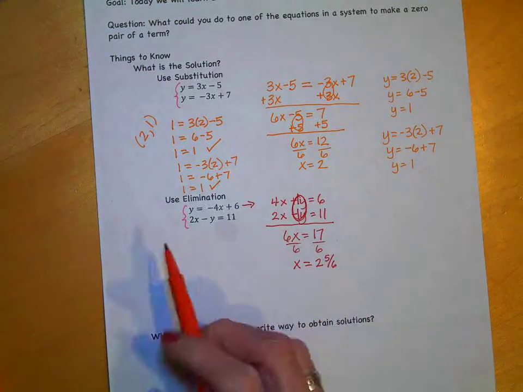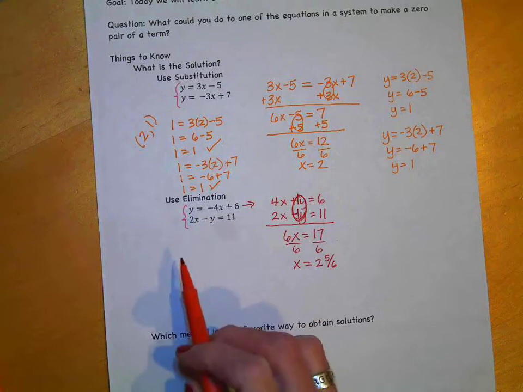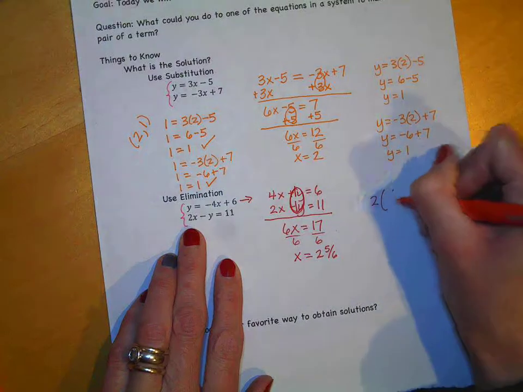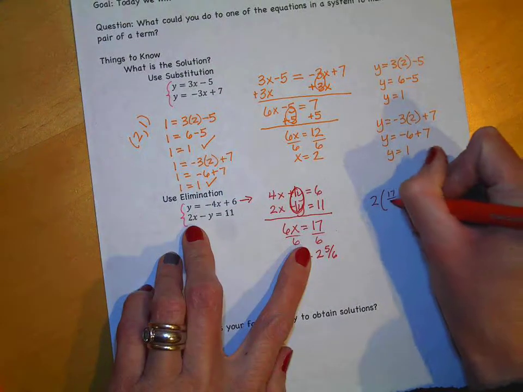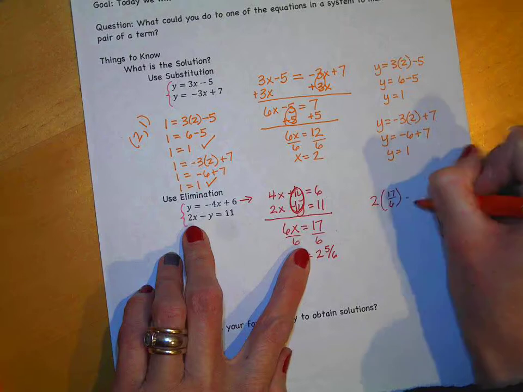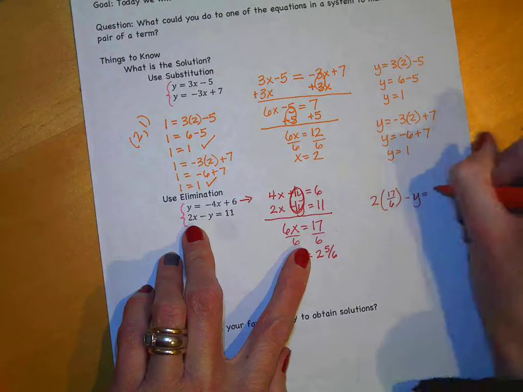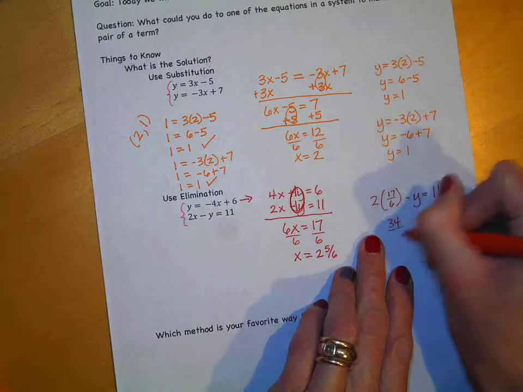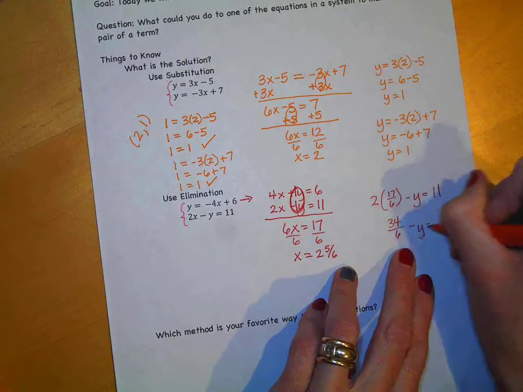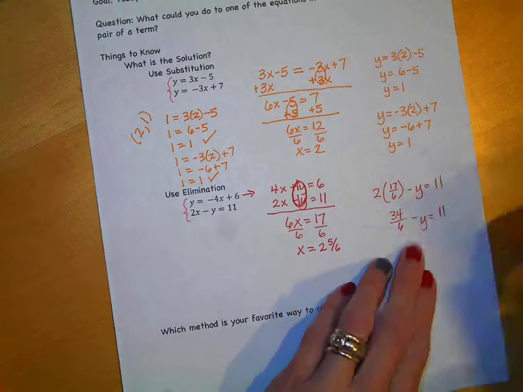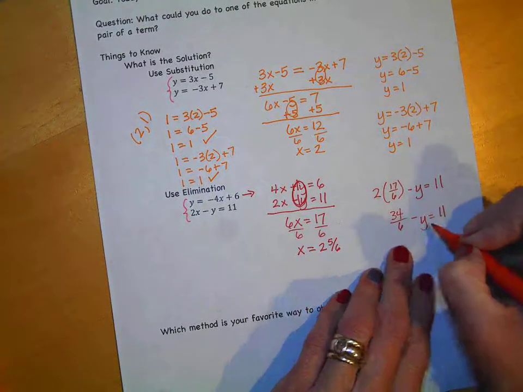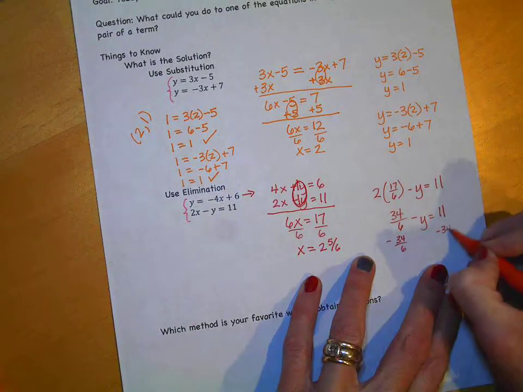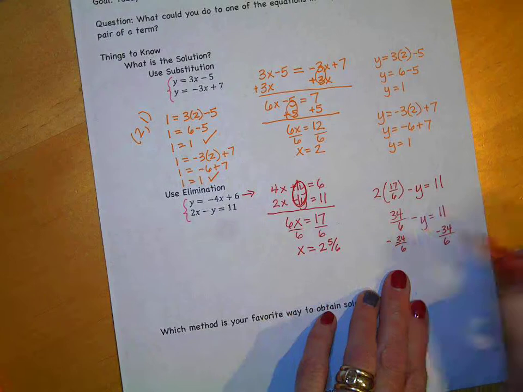Okay, so now that we know what x equals, we can plug it in. So I'm going to do it this way, and I'm going to say 2 times 17 sixths. I'll go ahead and turn it back into that because that's what I have to do to multiply. Minus something equals 11. So I know that 2 times 17 is 34. So 34 sixths minus something equals 11. And so to unhook it from this y, I have to subtract it. So I'm going to subtract 34 sixths from both sides, right?